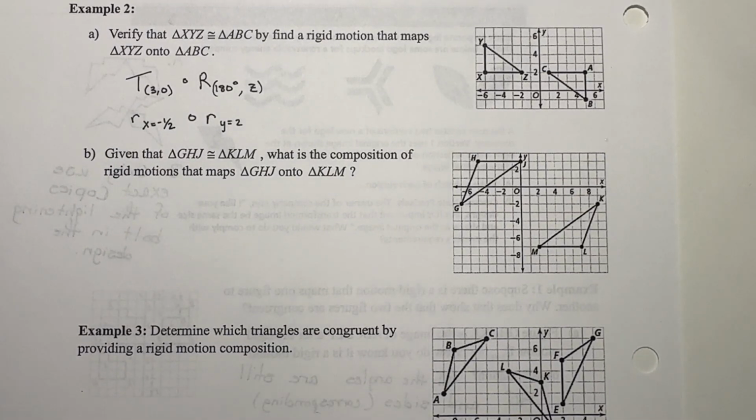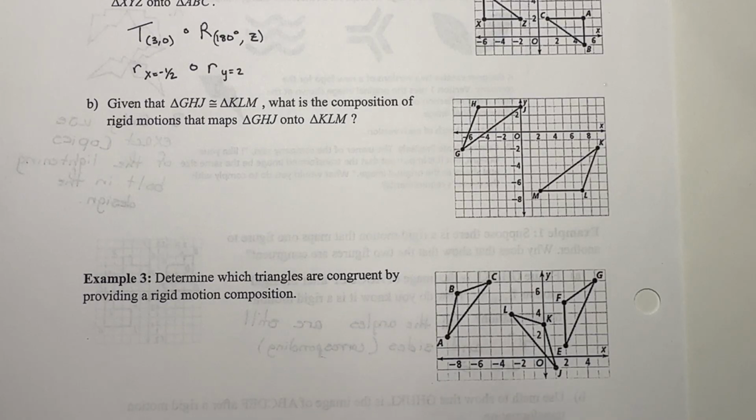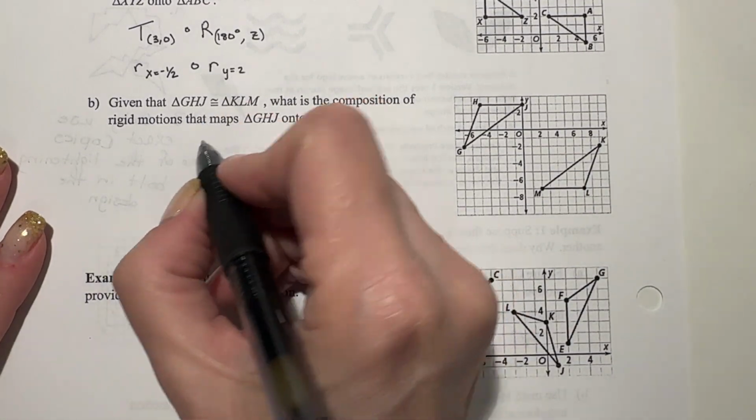Please don't just limit yourself to what I write on the paper. Your way may work beautifully. Okay, here's another one. Find a composition. Now I want to remind you a composition can be more than 2 items. I know I'm writing down 2, but that doesn't mean you have to do 2. All right, so this was the first one that popped into my mind.